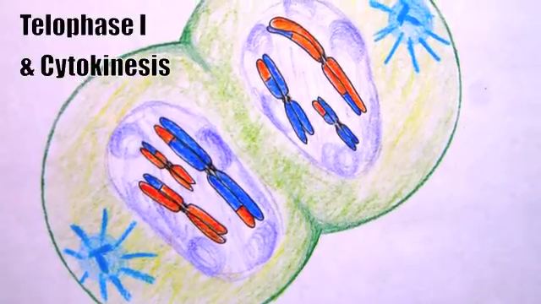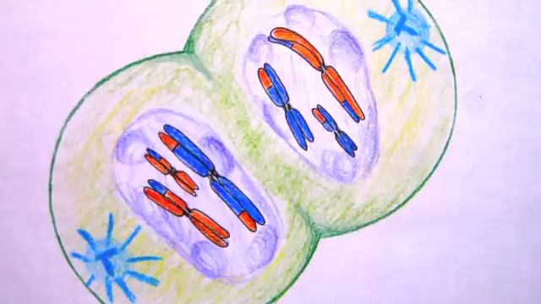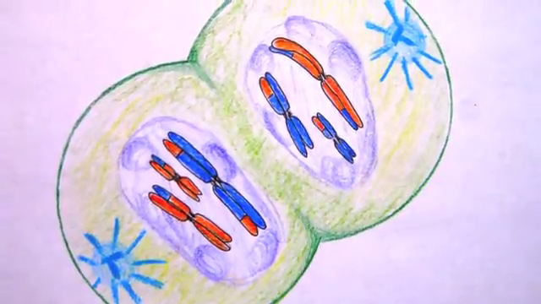In telophase 1 and cytokinesis, two haploid cells form, while each chromosome still consists of two sister chromatids. Meiosis 1 completes the separation of homologous chromosomes, which differs from meiosis 2, which then separates sister chromatids.